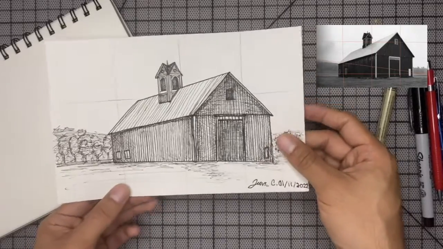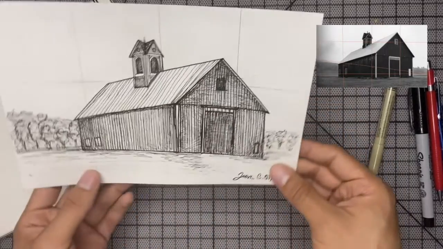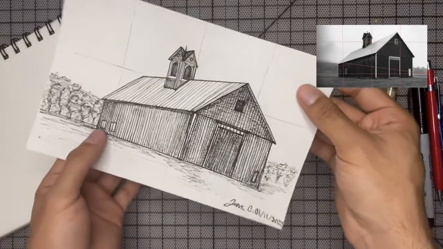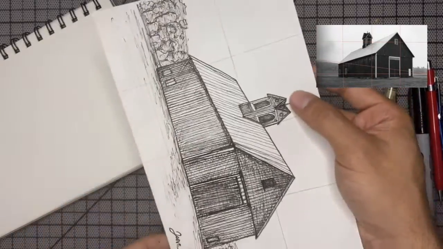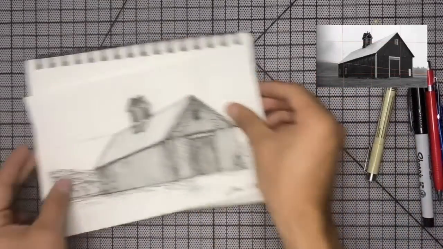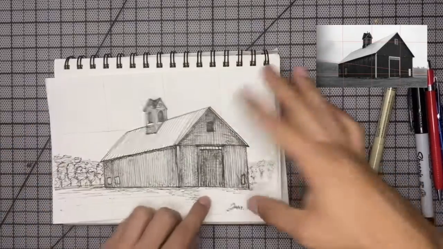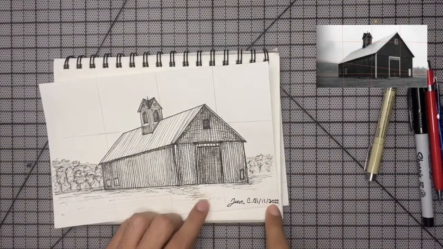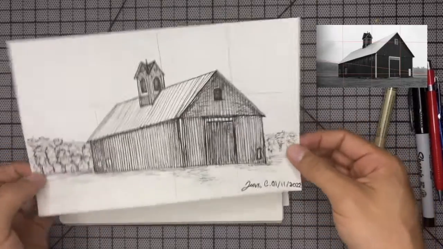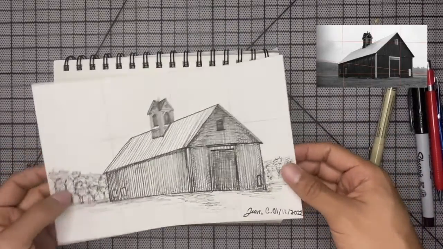But just so that you guys saw the step by step of what I did, I ended up adding more hatching detail to it and adding more ground to it, so that it's more clear. And then of course signing at the bottom and putting the date is very important, because that way you can look back and see when you did it, and you can include it in your portfolio at the end.